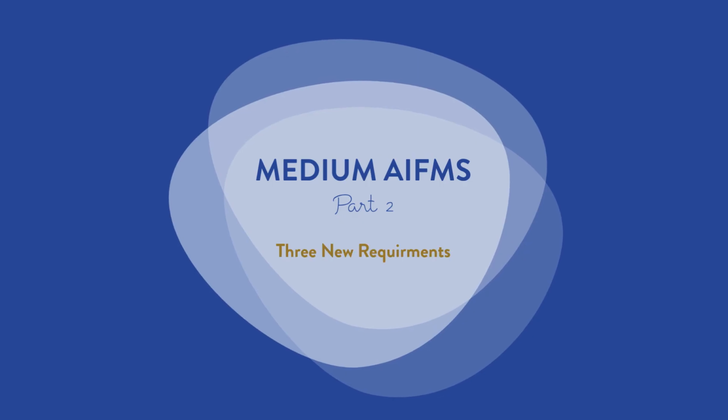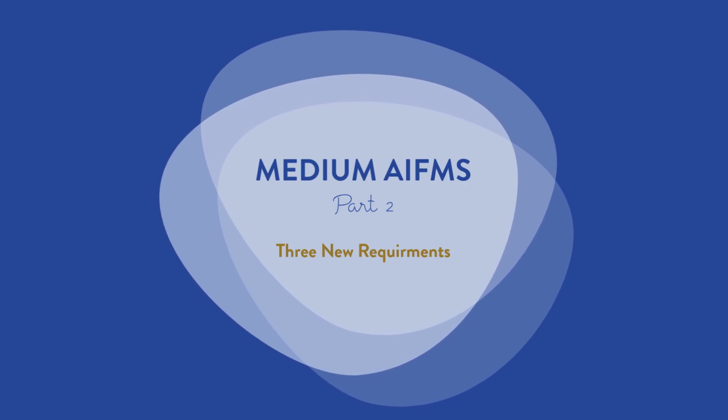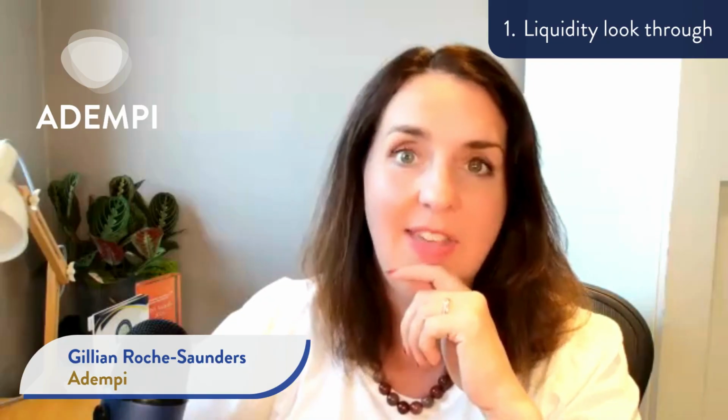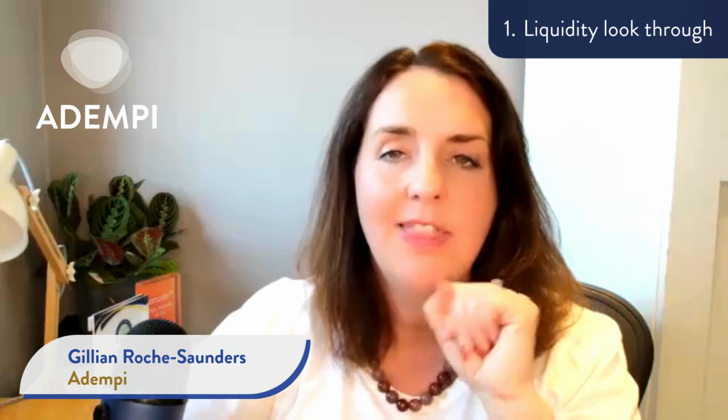If you're full scope now and you're going to be mid-tier going forward, there are also going to be some new things, 3 new things specifically. If you manage open-ended AIFs that invest in other open-ended funds, there is going to be a new liquidity look-through requirement. You're going to need to look through to the assets of the funds that you invest in and not just looking at their redemption terms. This won't apply to unleveraged closed-ended funds, so that is going to be a differentiator.